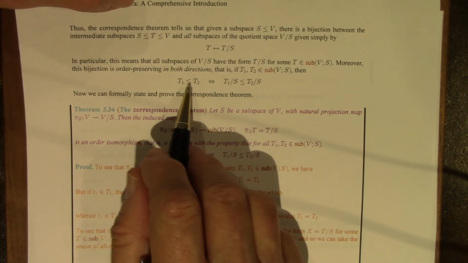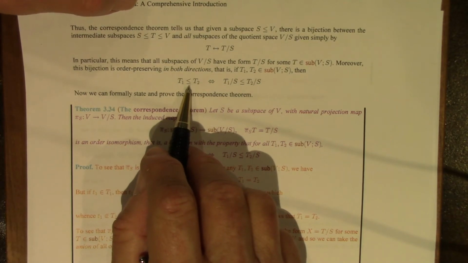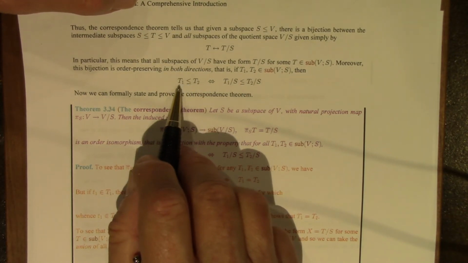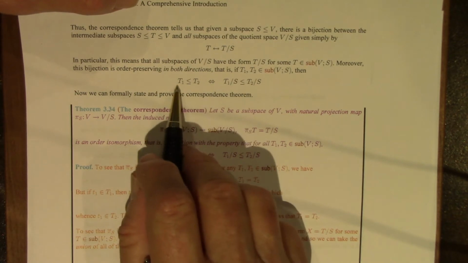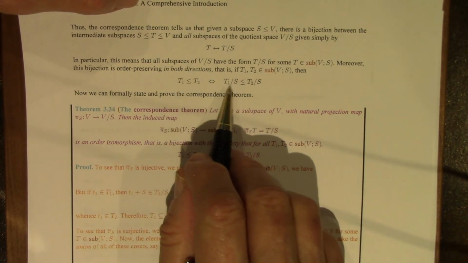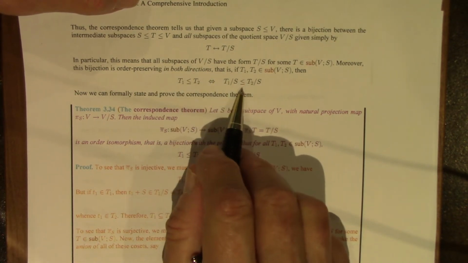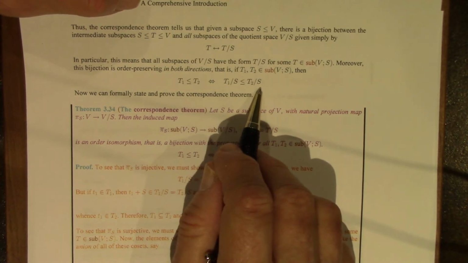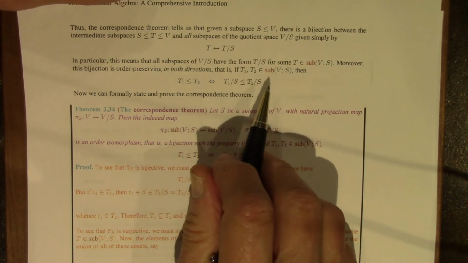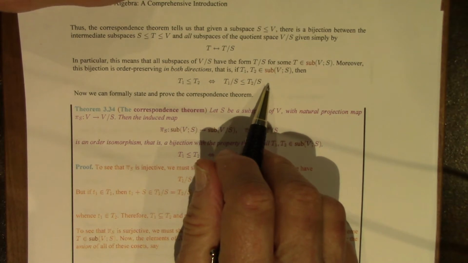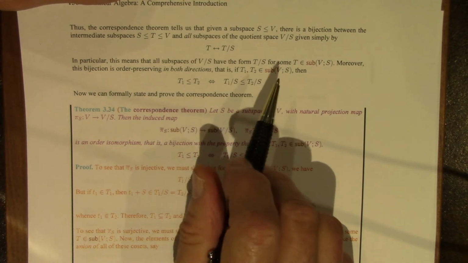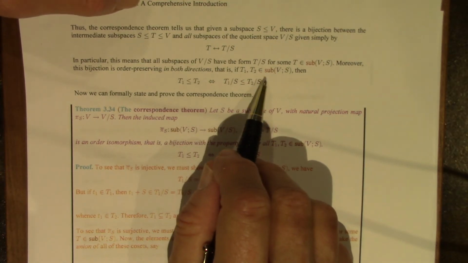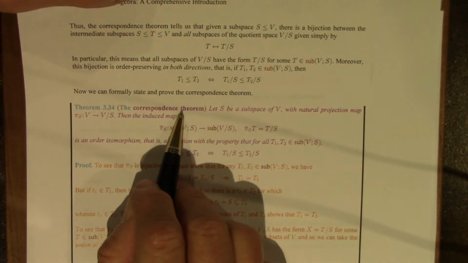The order here is set inclusion, but because these are subspaces, the order is also subspace order. So T1 is a subspace of T2 if and only if T1 mod S is a subspace of T2 mod S. The formal statement of this, that the natural projection induces an order isomorphism, is called the Correspondence Theorem.